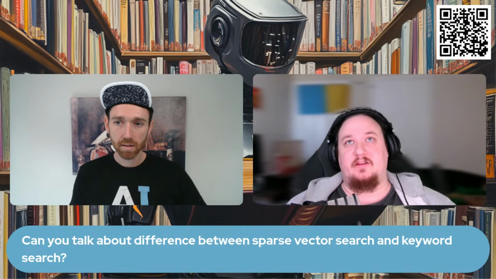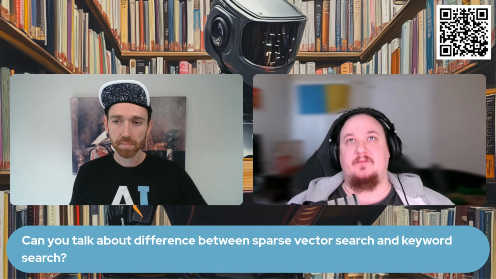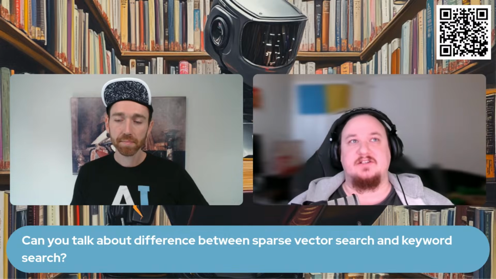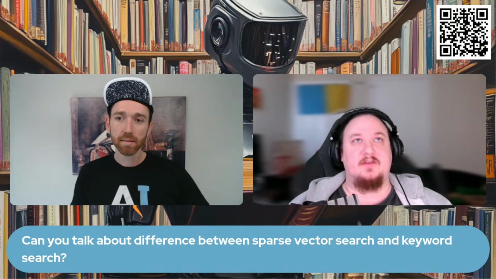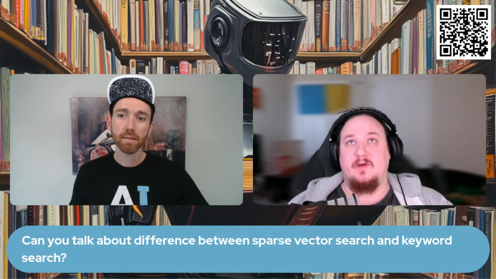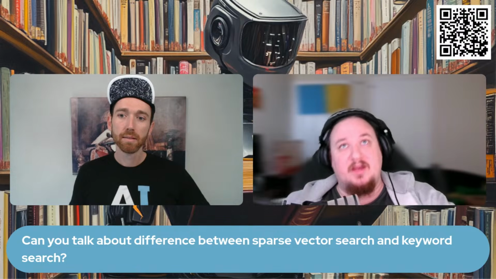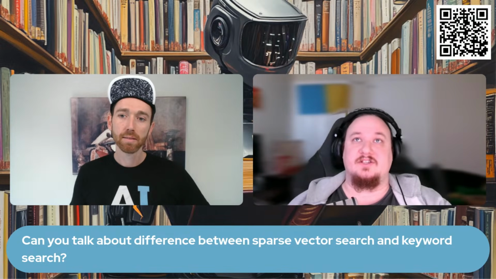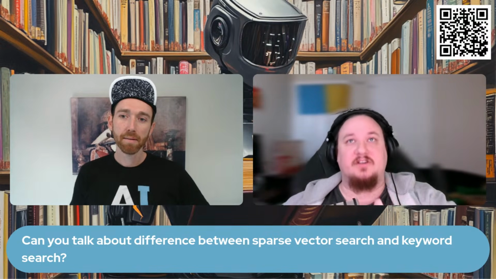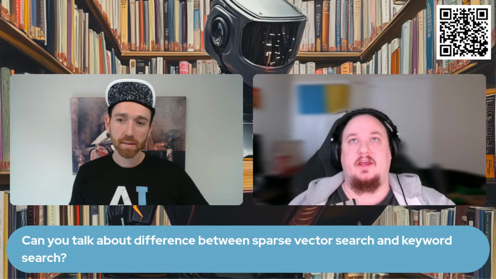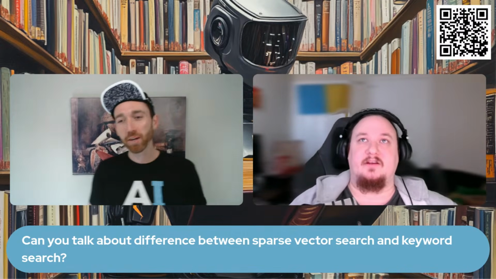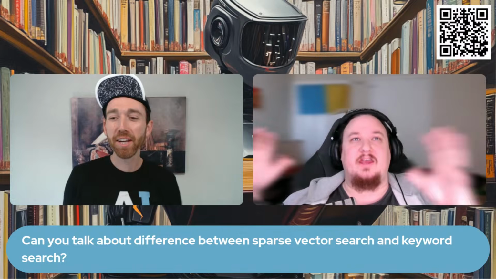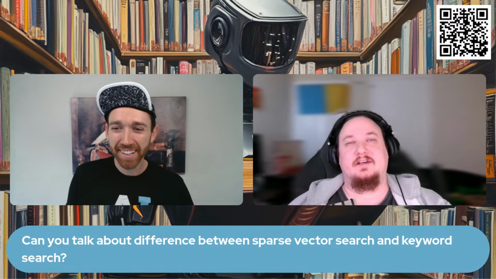We are drawing the difference between dense embedding representations, so dense vector search, and sparse vector search, when we're talking about our embedding representations in our vector store and then our BM25 search. BM25 search is much closer to a keyword search. Okay, but so then it is a sparse vector search method.